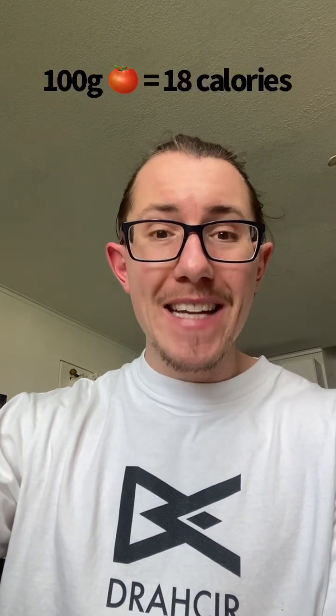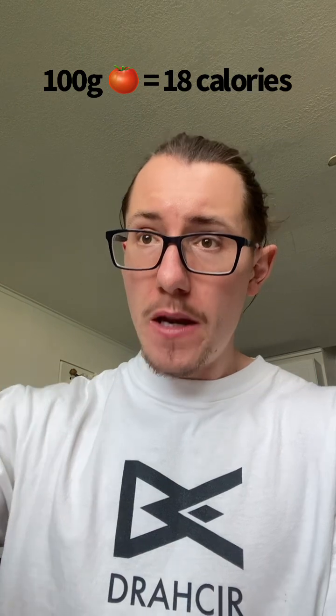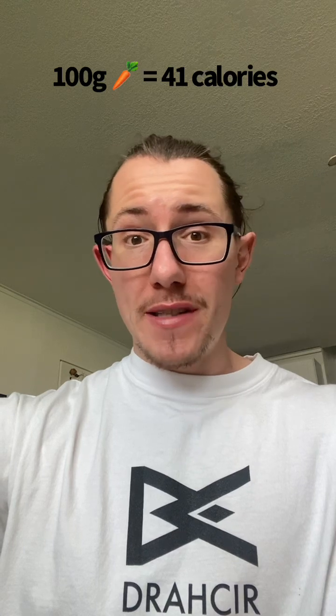Other foods, tomato, that's basically all water. 18 calories for 100 grams. Onion, 40 calories. So very much in between the strawberries and the blueberries as far as how many calories for 100 grams. The carrot is pretty much the same thing as the onion, like 41 calories.